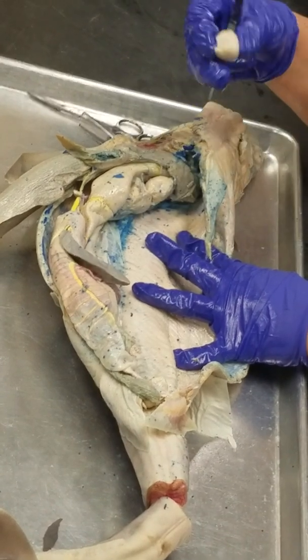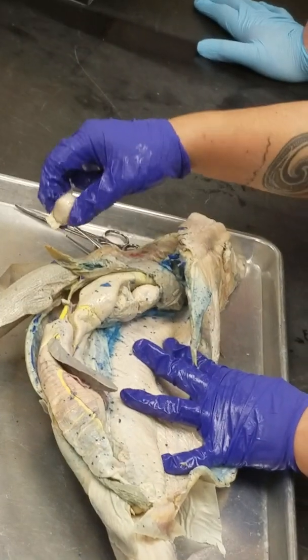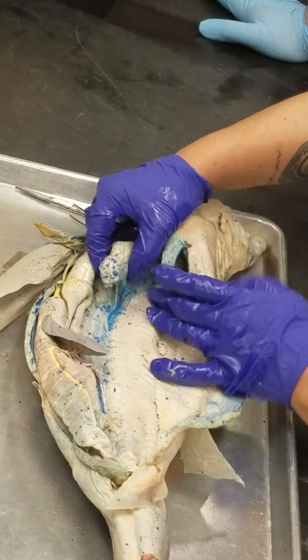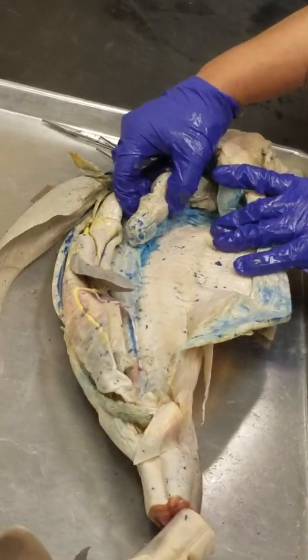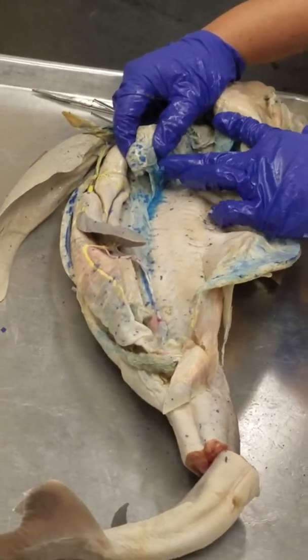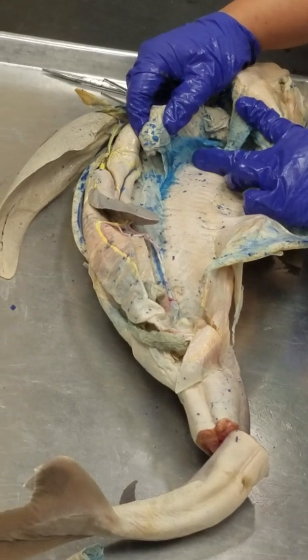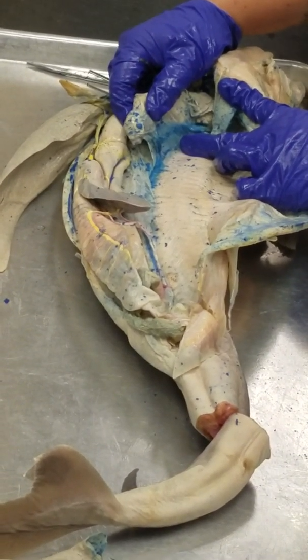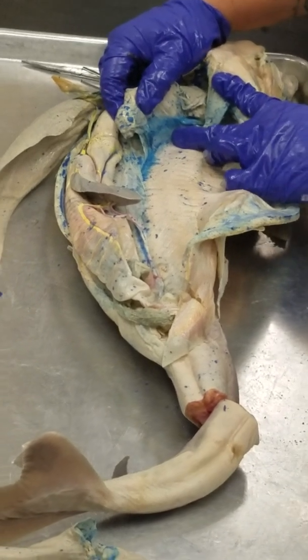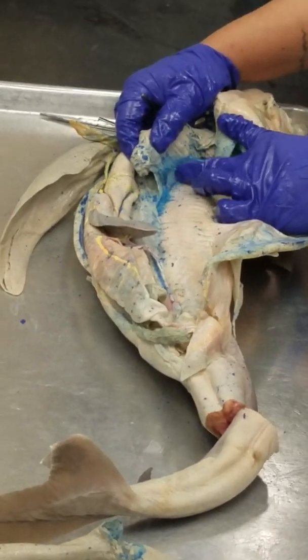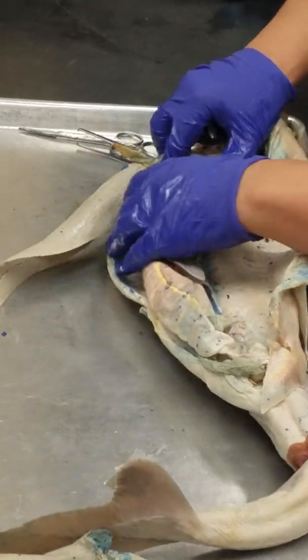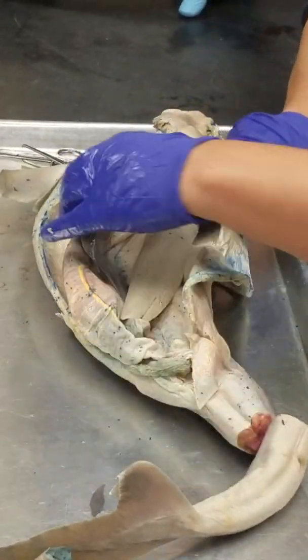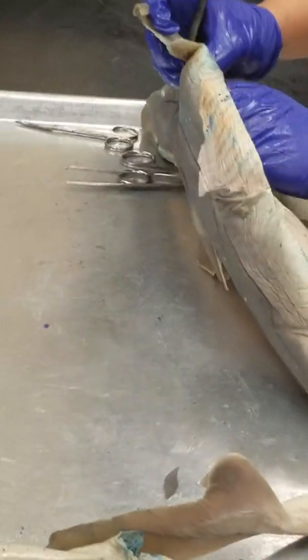And so this is the ovary. In females, the ovary is attached to the dorsal body wall by a mesentery called the mesovarium. It's right here. Okay, there's one on each side. There's one here, and then two, one on each side, right and left.